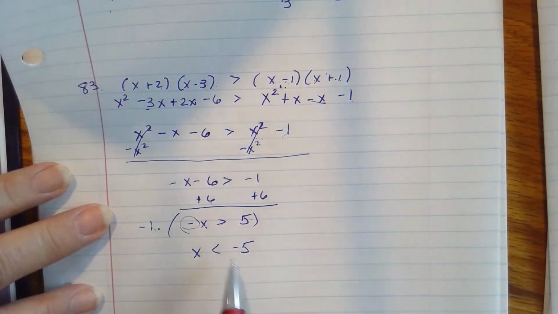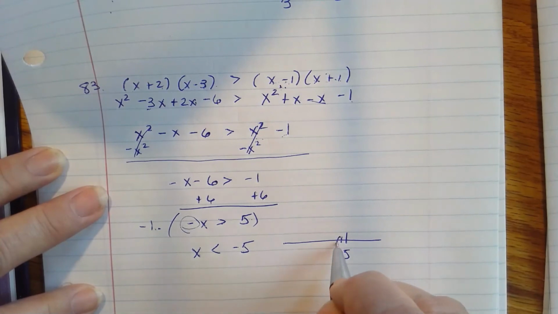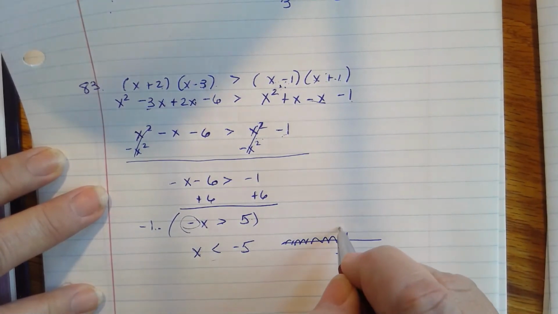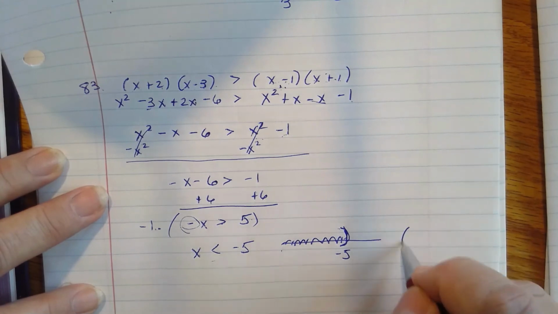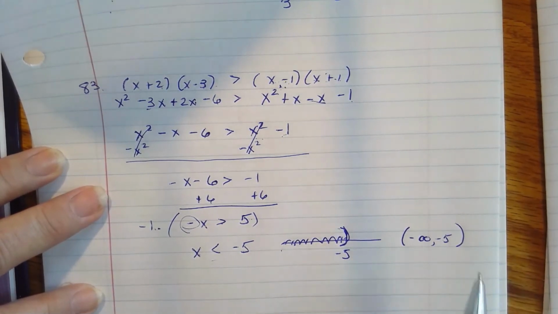So I've got x is less than negative 5, so that means from negative 5 to the left, and it doesn't have the equal to, so it'll be a parenthesis. So left to right, negative infinity to negative 5, and it has the parenthesis with it.